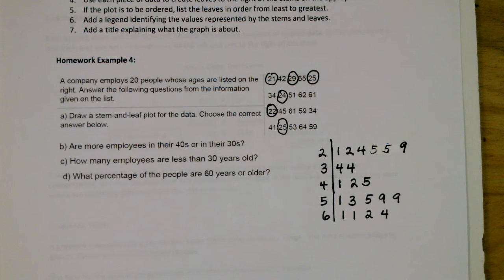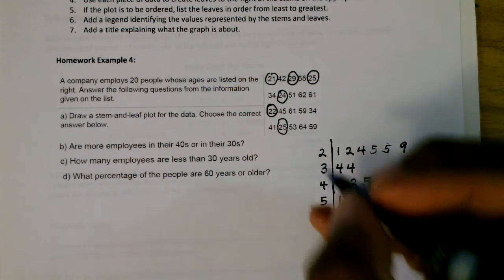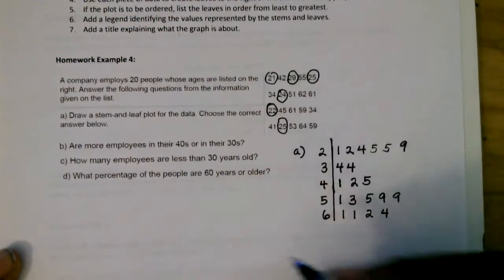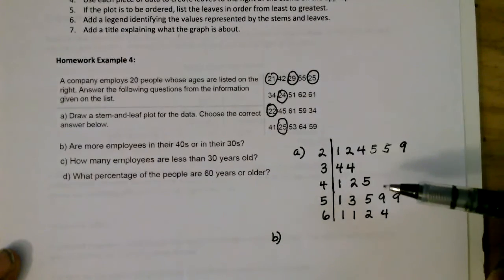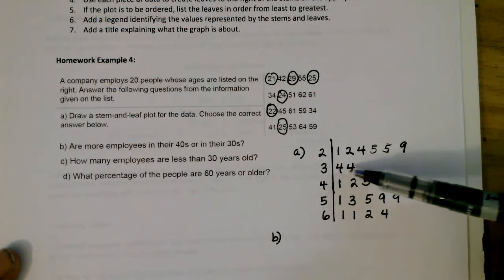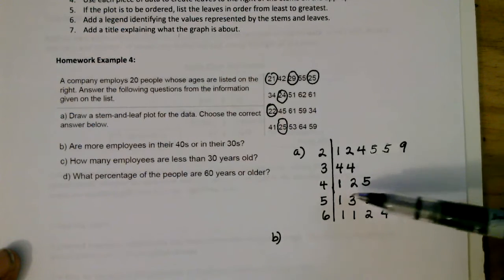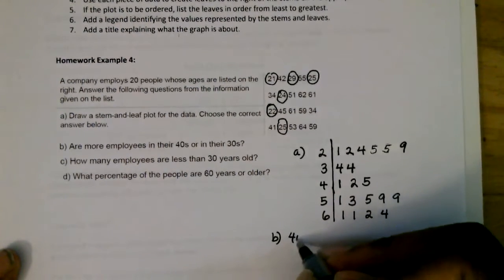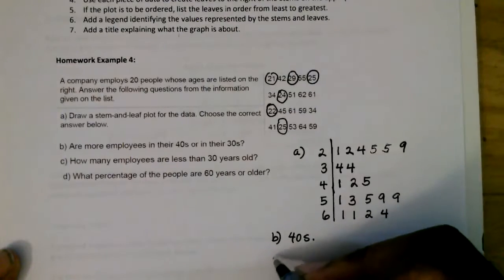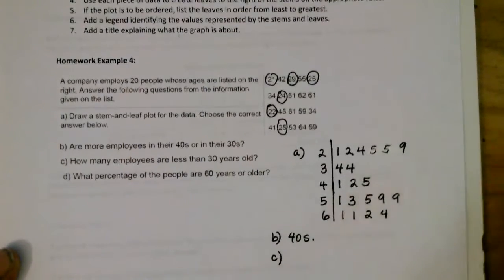Now, are more employees in their 40s or in their 30s? As part B. Are more employees in their 40s or in their 30s? Well, in their 30s, there are only 2 employees, and in their 40s, there are only 3. So that means there are more employees in their 40s than in their 30s.